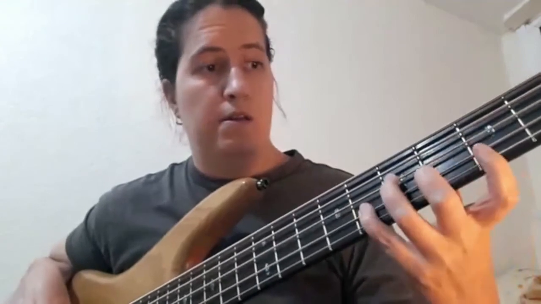So it's good to know that it exists to practice the scales using the cycle of fourths. So for example, you can say, okay, let's play all the major scales like this, and so on.